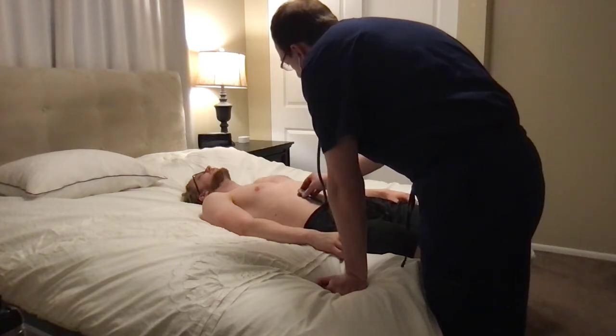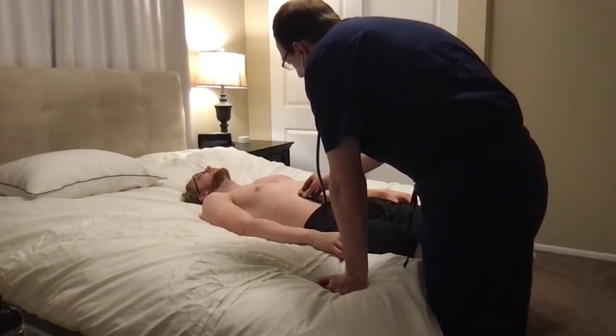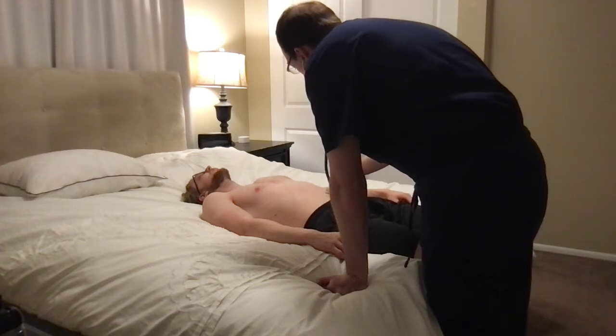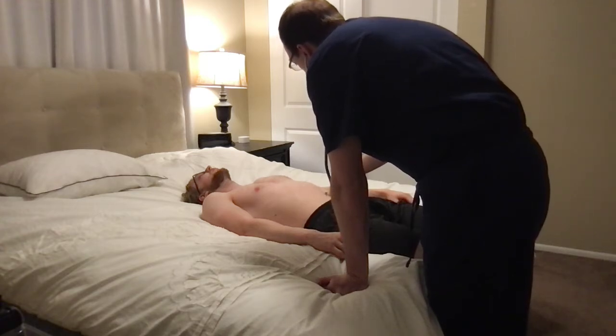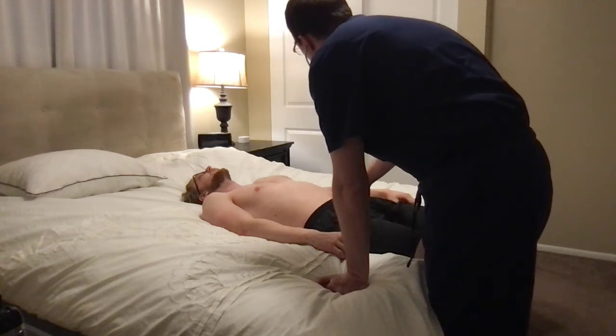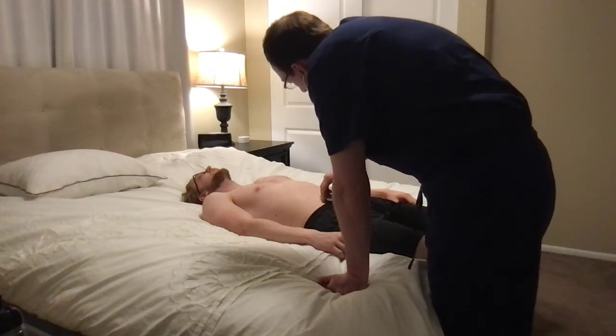No bruit noted. Right renal artery. No bruit. The right iliac artery. No bruit. Left iliac artery. No bruit. The left femoral artery. No bruit. And then right femoral artery.